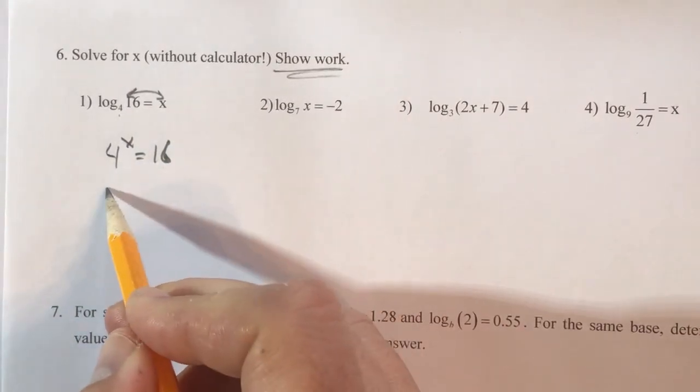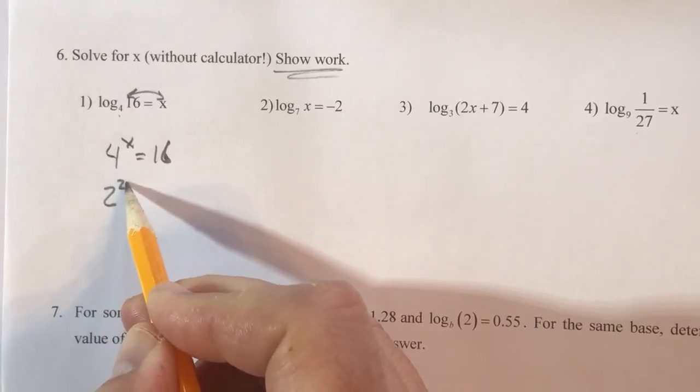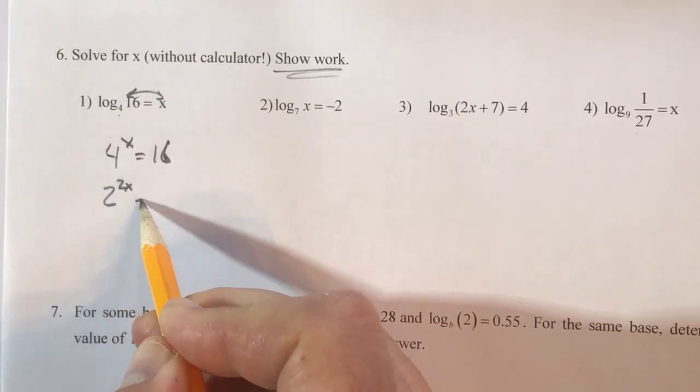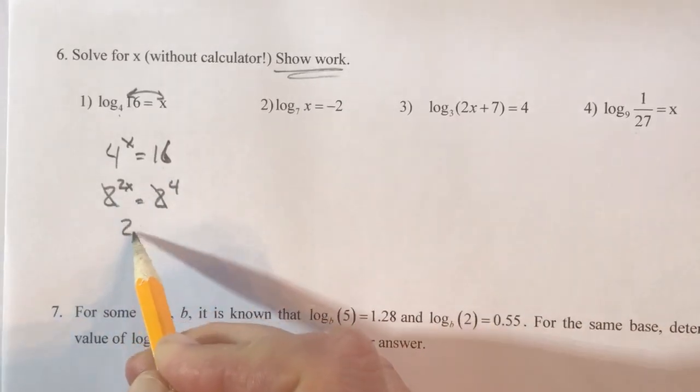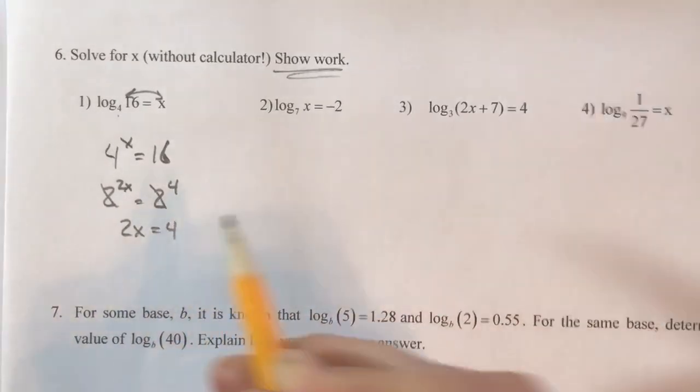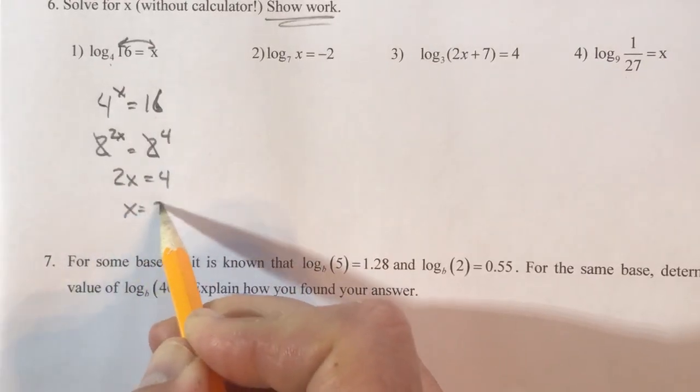They both have base 2 in common. This is 2 to the 2x, and this is 2 to the 4th. I can drop my 2's. This is what we did in the last lesson. And now I divide by 2, I get x equals 2. Boom.